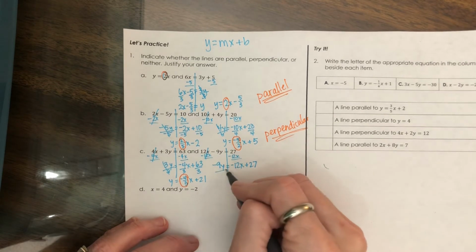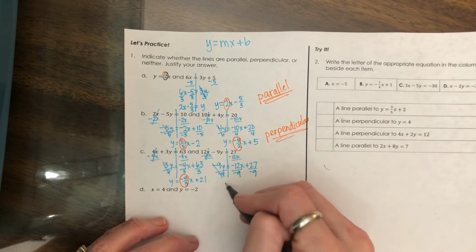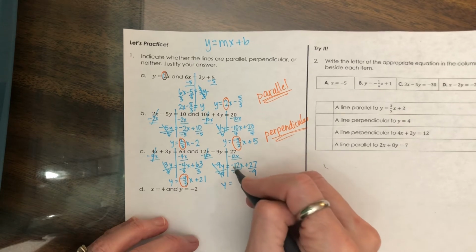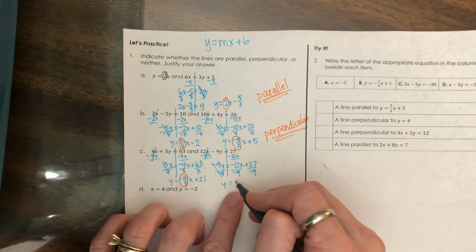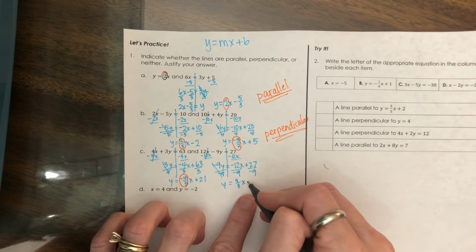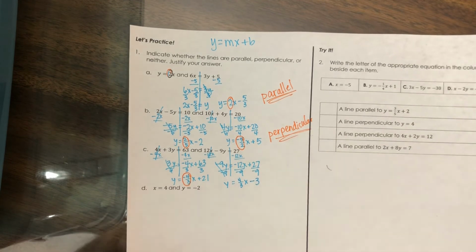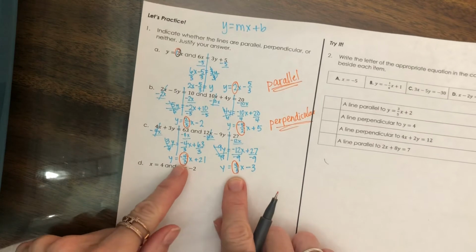Divide through by negative 9. Divide everything through by negative 9. And you get y equals negative divided by negative is a positive. Simplify these by dividing them both by 3, and you get 4/3 x. Positive divided by a negative is a negative 3. And identify the slope. Well, those are attractive, aren't they? Those are very similar.